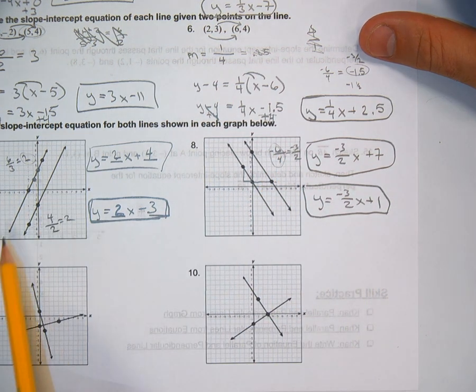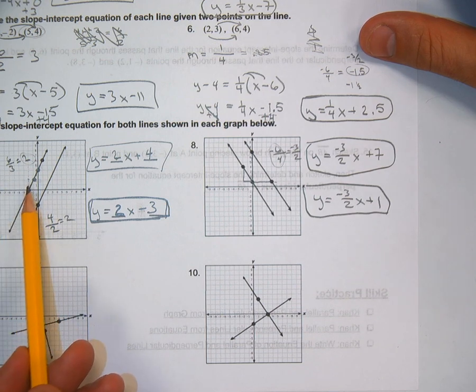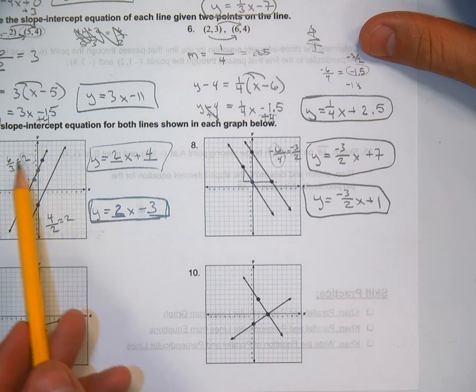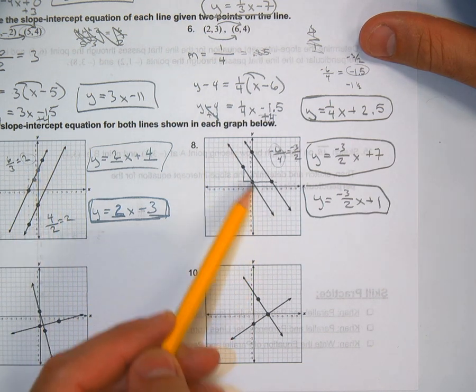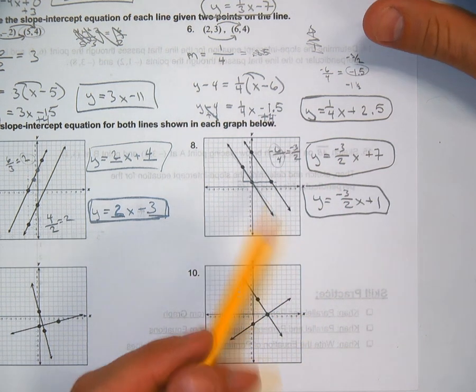Now, please remember the idea of uphill, downhill. These lines are going uphill. If you were walking left to right and you got to that line, you would start heading up. Up is positive, just like on the y-axis. Down is negative. So when you see downhill sloping lines, you better have negative slopes or else you've done messed up already.